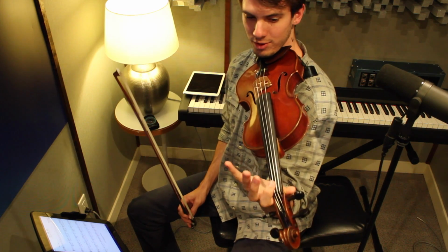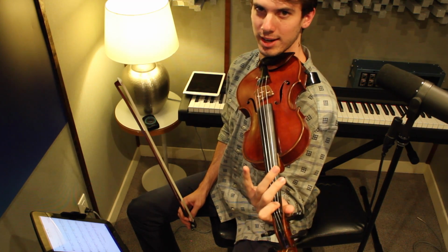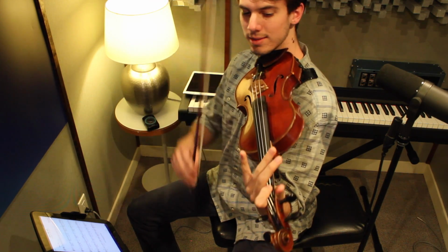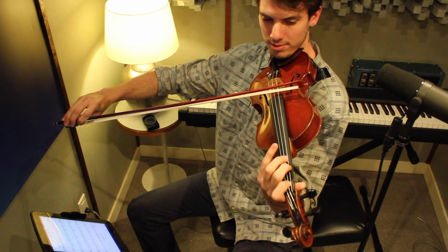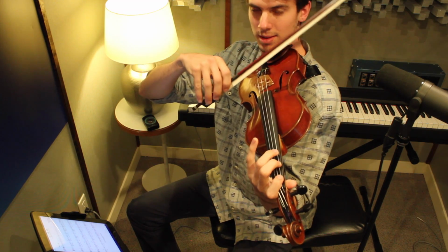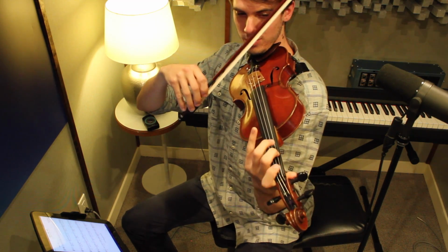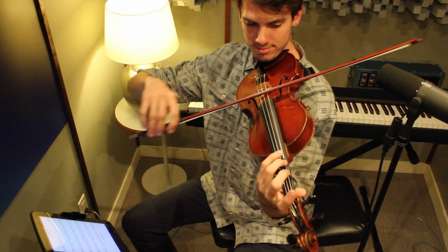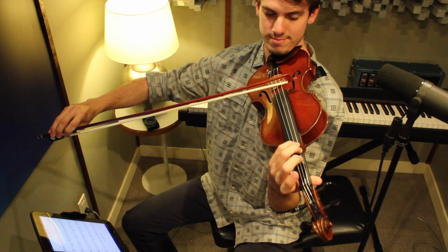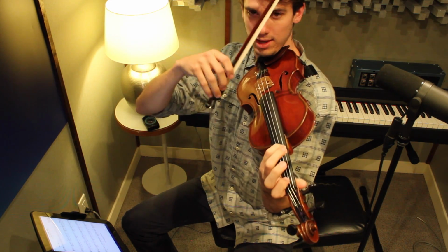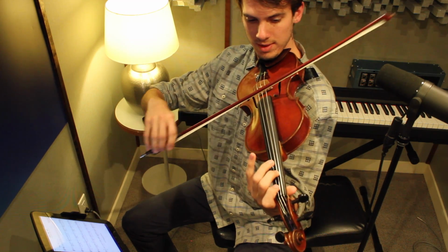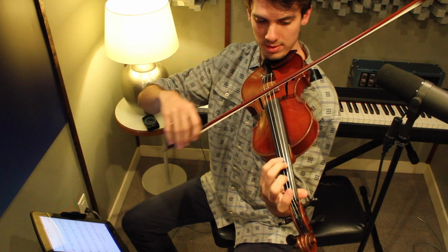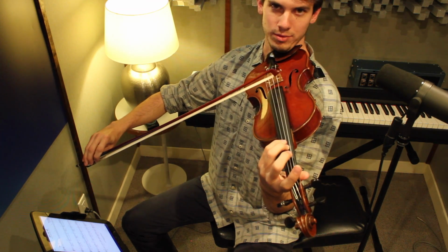We start with first finger on the G string, playing an A flat, close to the net. The next note, B flat. Third note is a C, the third finger. D flat, E flat, F, G, A flat again with the fourth finger.